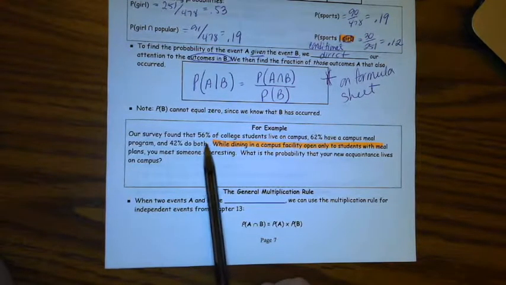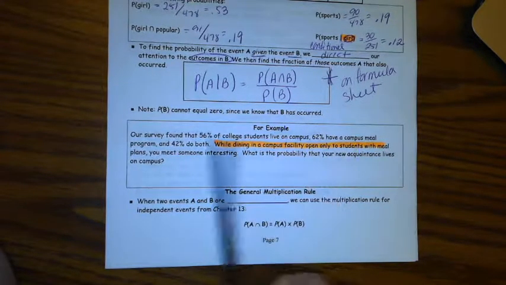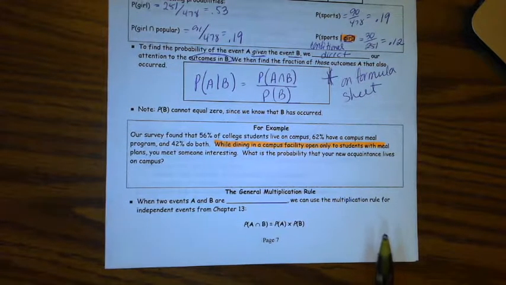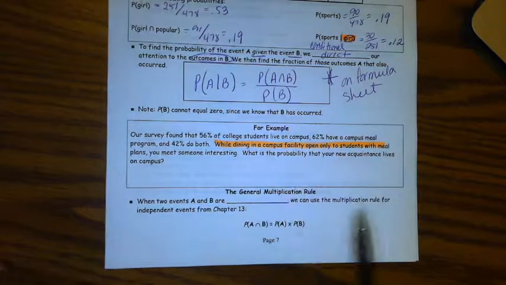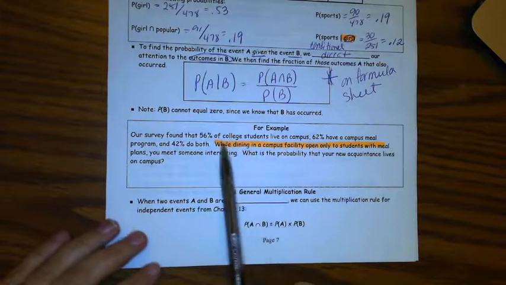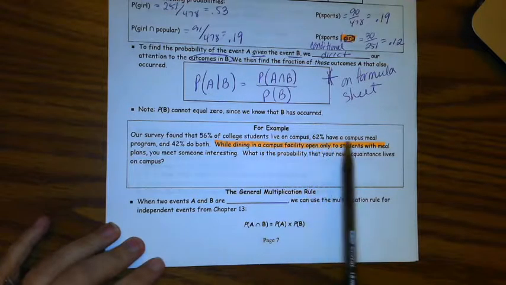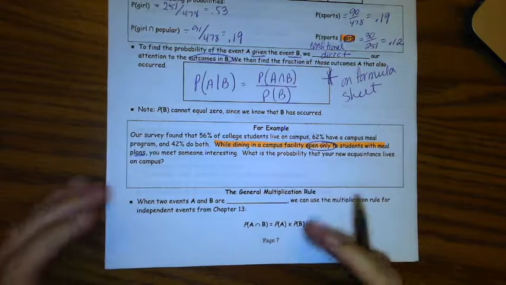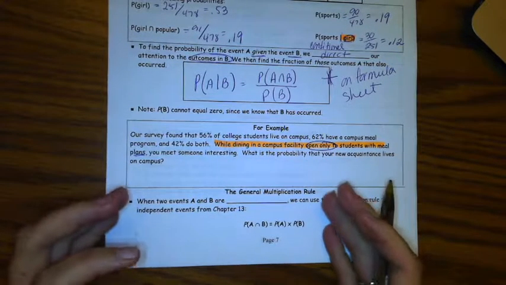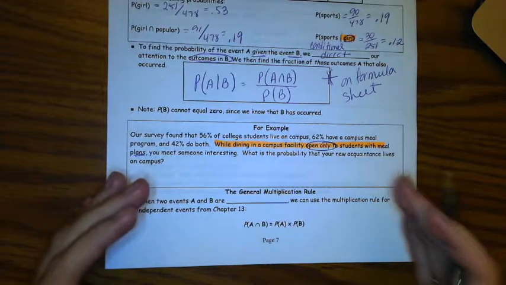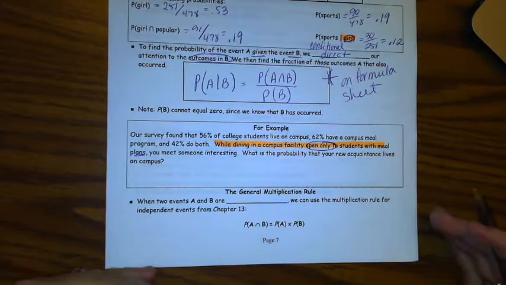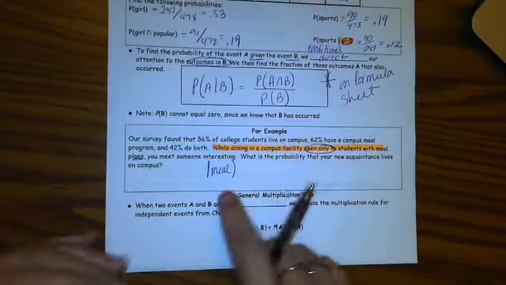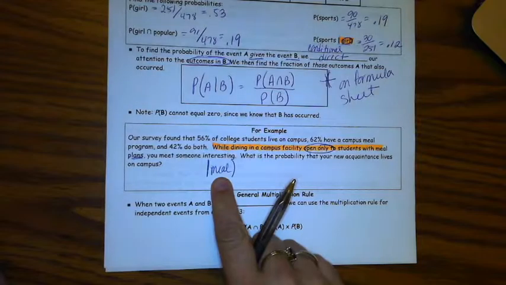All right, in this example, same problem as before, same percentages that we were talking about. This sentence right here is really important, and a lot of you would probably miss out on what it is trying to tell you: while dining in a campus facility open only to students with meal plans. So what that tells you is you are now being restricted. If this is where you are, and the people that are there all definitely have meal plans, that is a conditional statement. You now know that we are talking about only people with meal plans.